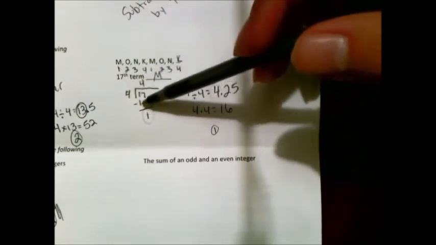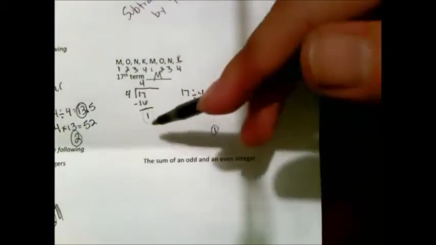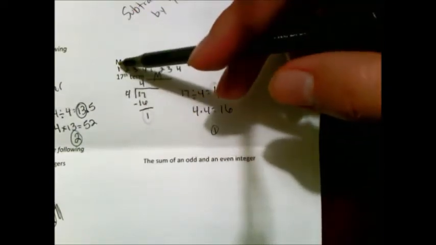So since there are 4 terms, we have 4 on the outside. We're trying to find the 17th term, so we put 17 on the inside. 4 doesn't go into 1, so we can't write anything there. So next, can 4 go into 17? The first 2 numbers, yes, 4 times. 4 times 4 is 16. If we subtract 16, we end up getting 1. That's a remainder of 1, meaning the first number in our sequence.